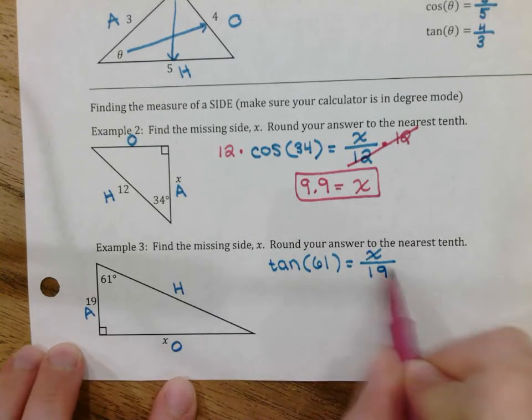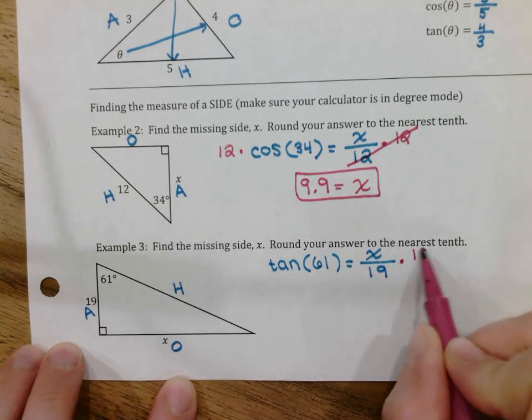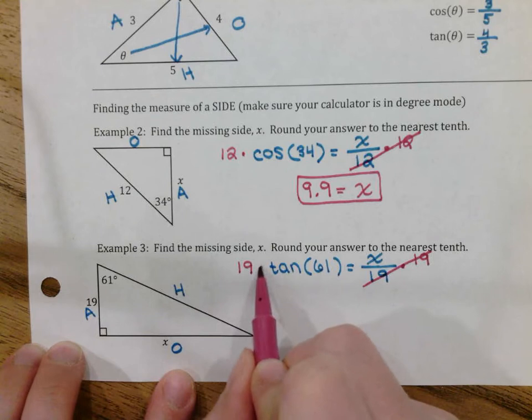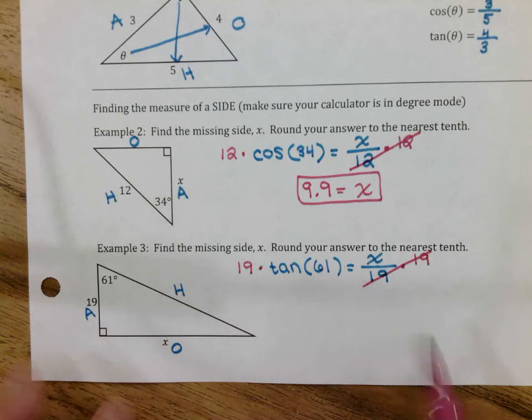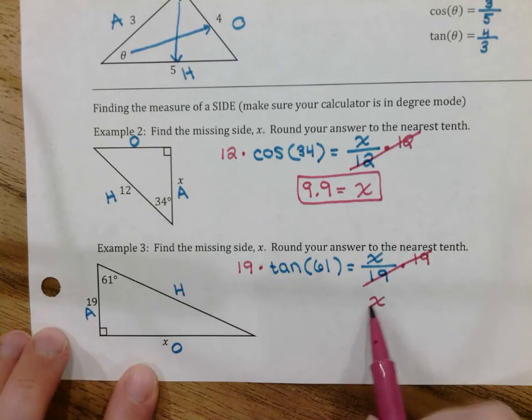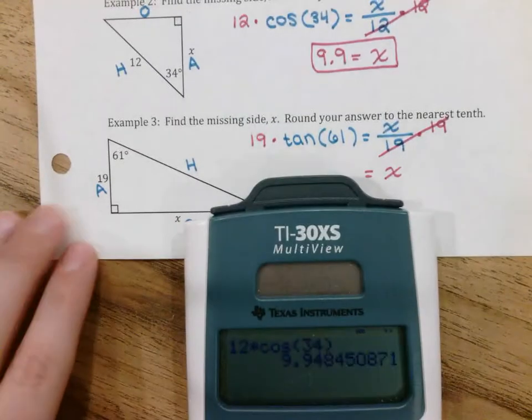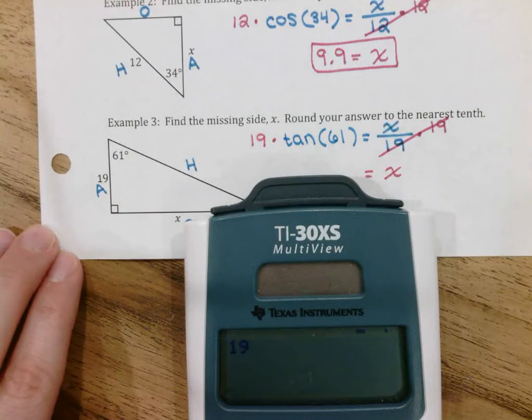So again, we have to multiply by what's in the denominator. That way these cancel. And if I do it to this side of the equation, I have to come over and do it to this side as well. So now we just have x by itself like we wanted. And the left-hand side, we're just going to plug right into the calculator. So we have 19 times tangent of 61. So make sure you can find that tangent button. They're all right together, sine, cosine, and tangent.